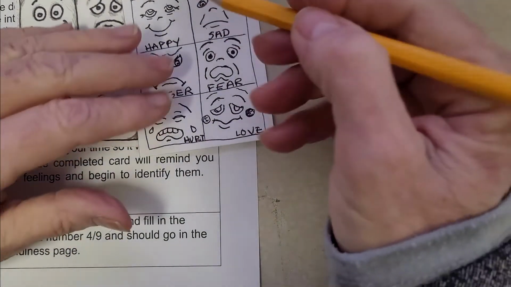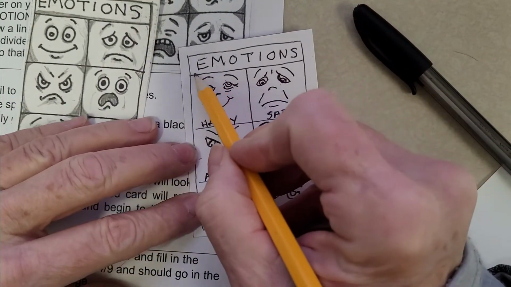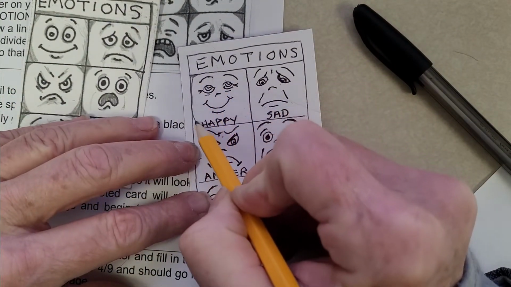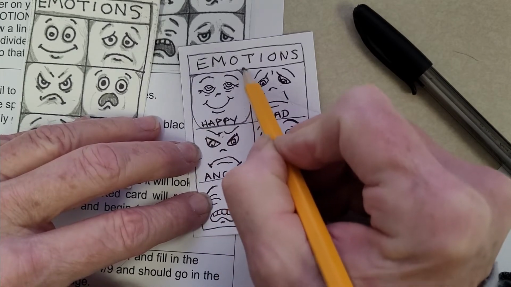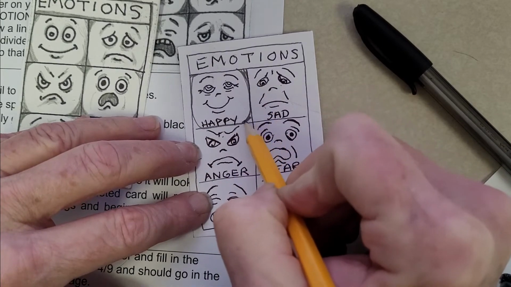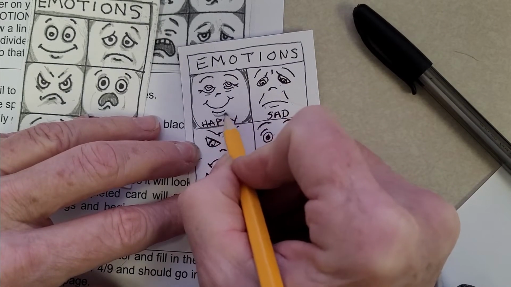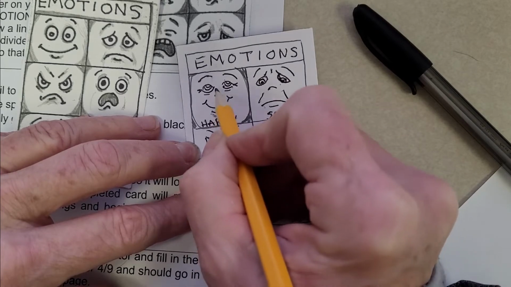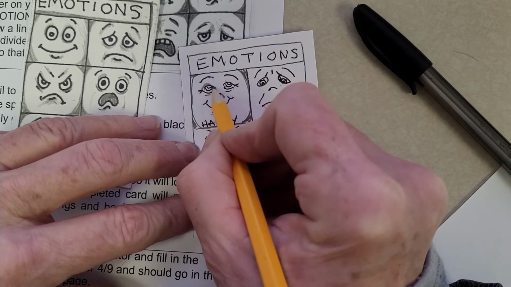Now, to add our value to these, what I'm going to do is round it off inside the boxes to make it look a little more like faces. And then I'm going to add some lights and darks. So if I put a shadow underneath here, it's going to make it look like it's got some three-dimensionality.